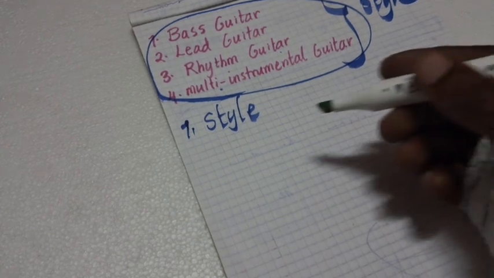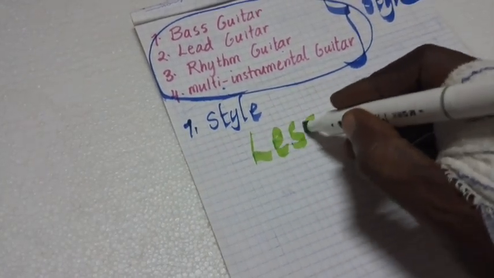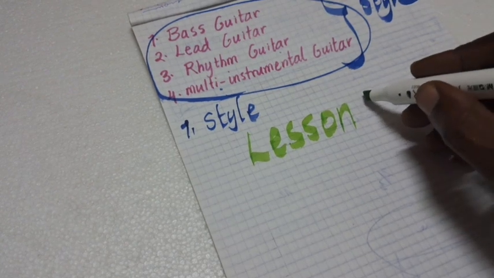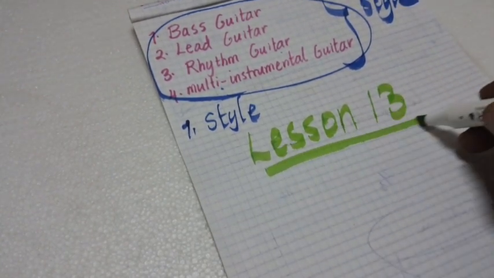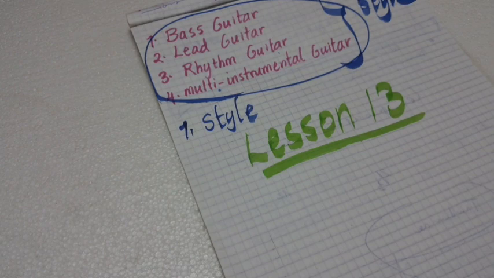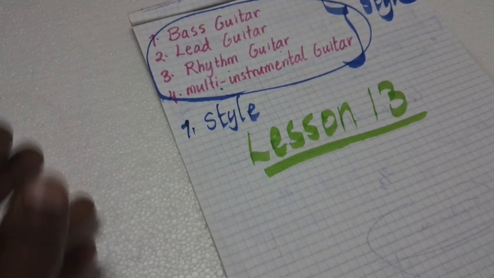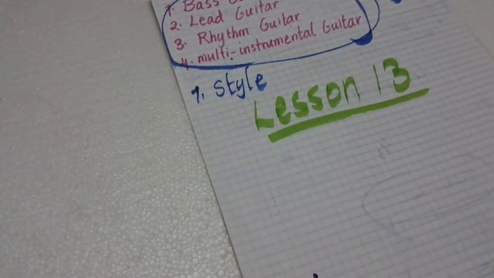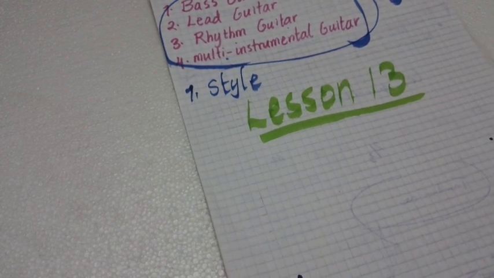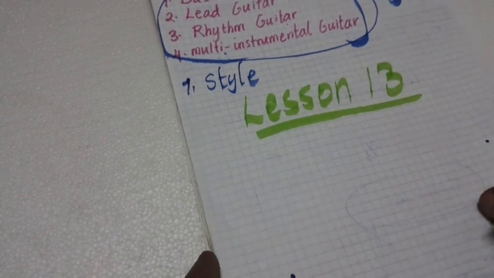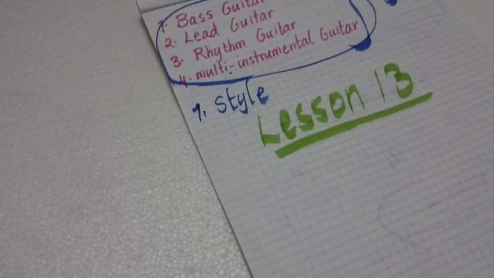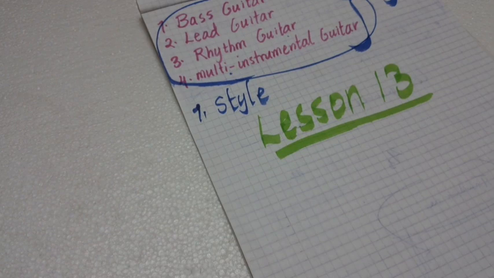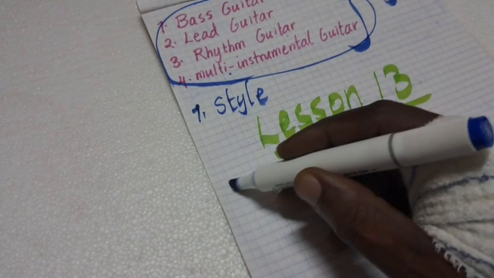To make our work neater, let's create a lesson. I like creating lessons because once the lessons are in bits, the students can digest them easily. So the lessons might look short, but they are intentional. You take them bit by bit and then you move on. So in lesson 13, we're also going to talk about types of guitar. But now let's call it types of guitar 2.